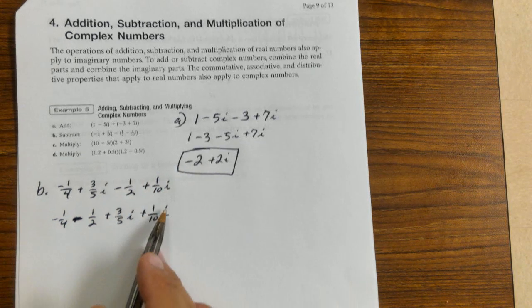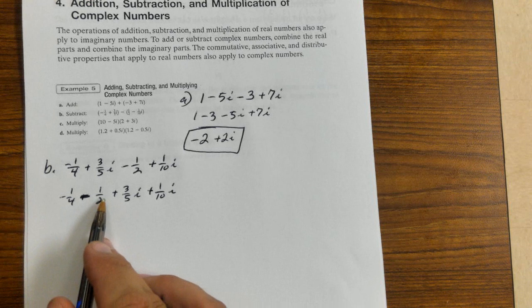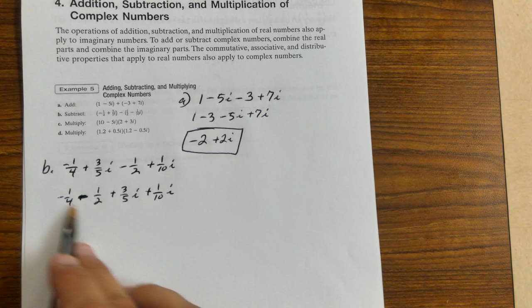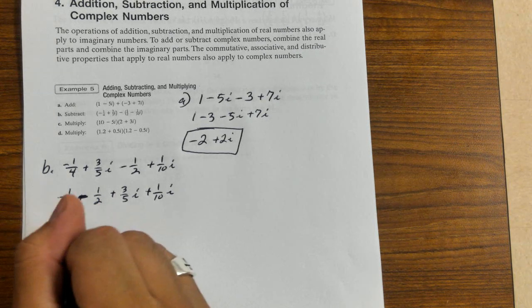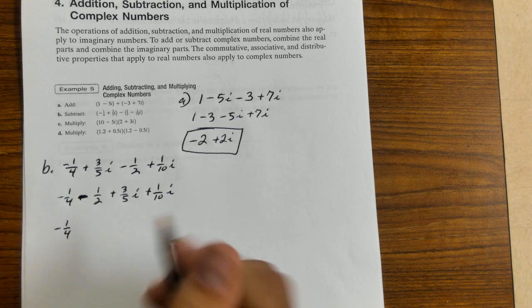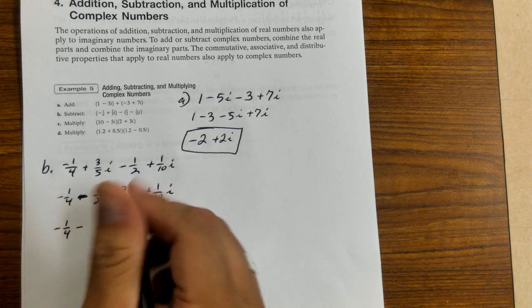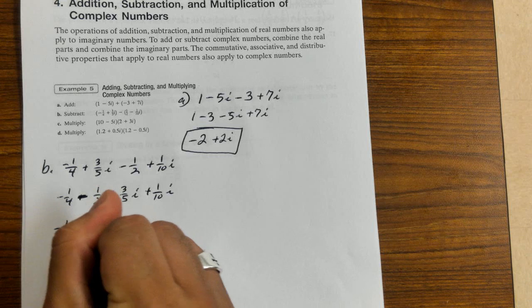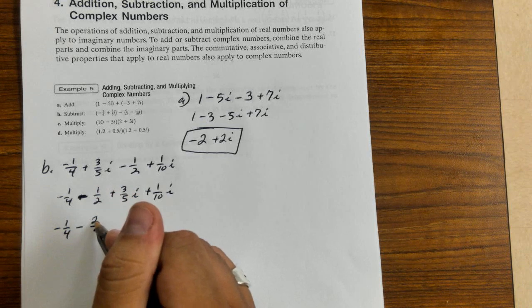And I do want to combine my like terms. They're fractions, so I need a common denominator. The common denominator for my real numbers is 4, so this minus 1/4 is going to stay there, and I'm going to subtract the equivalent fraction 2/4. 2 times 2 gives me 4, 1 times 2 gives me 2.